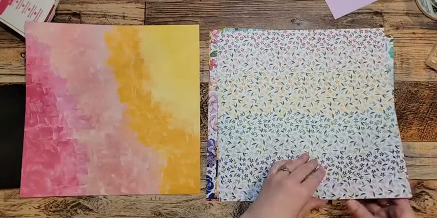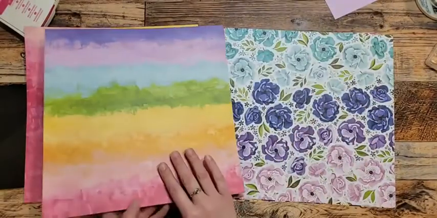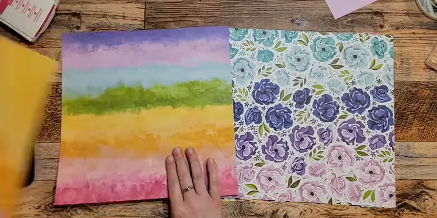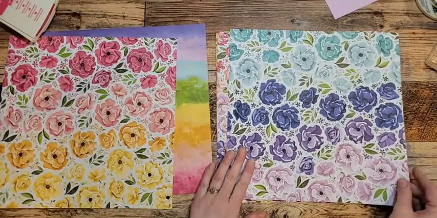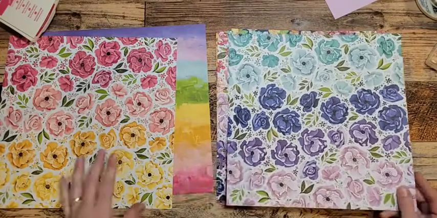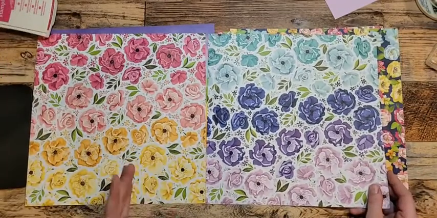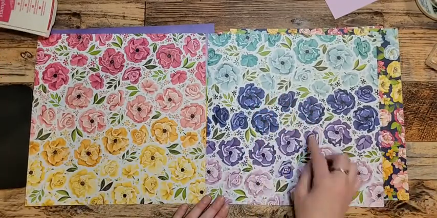Beautiful colors, happy, fun, rainbowy colors. So we're going to be using this piece of paper and this piece of paper tonight. But I'll go through the rest of it too because I think they're so beautiful. This one is almost identical to this, just different colors. So you can cut out the flowers and the leaves on this one as well.